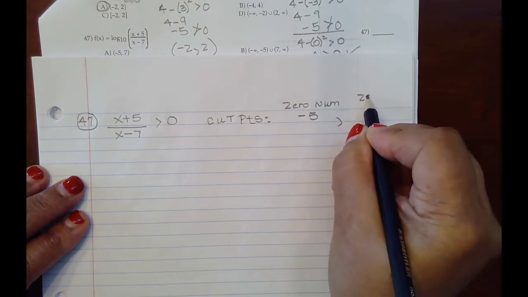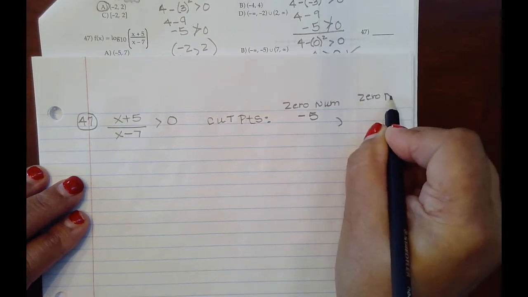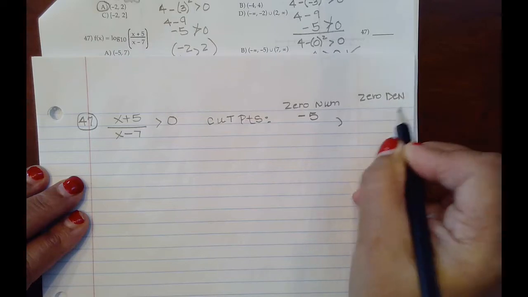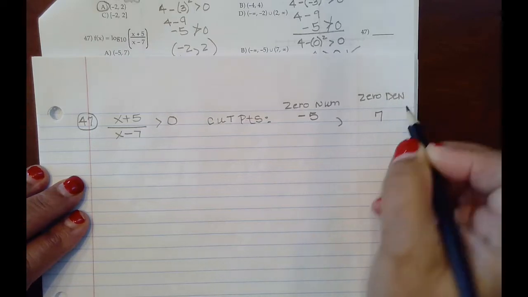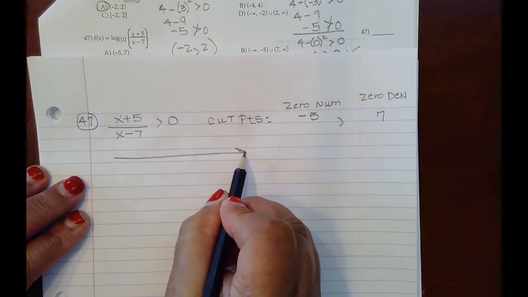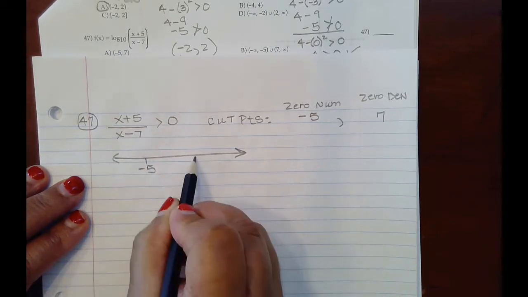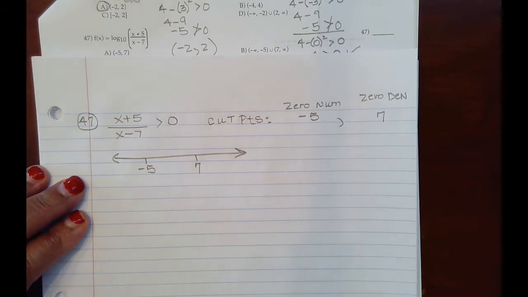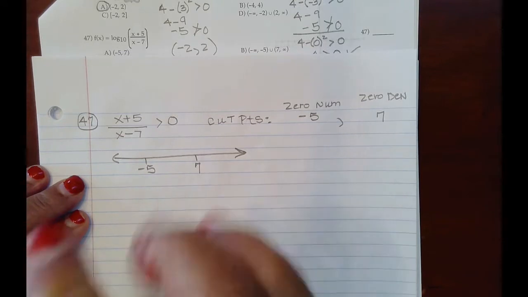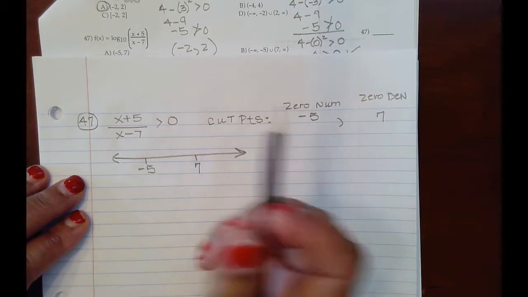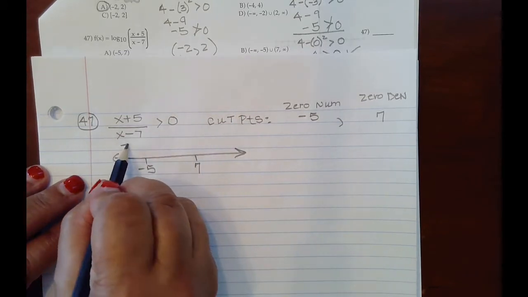And the 0 of the denominator is 7. So those produce the cut points on the number line, negative 5 and 7, and just the way you would test each of the intervals created by these cut points, as we did in the last problem, you do the same thing here.